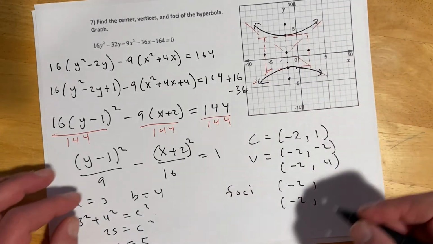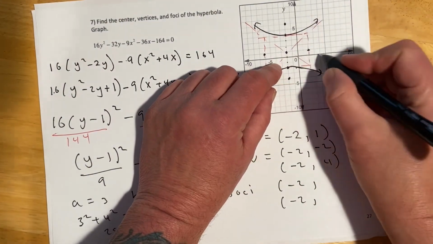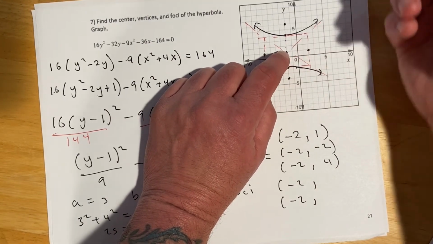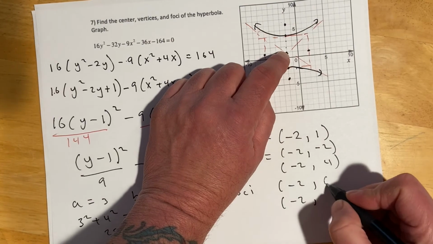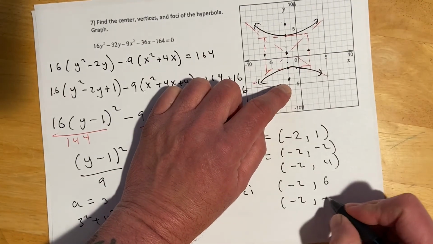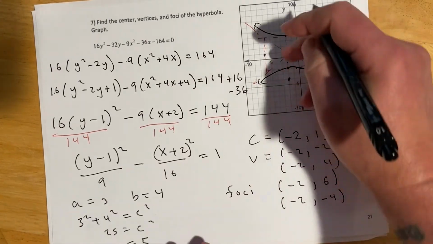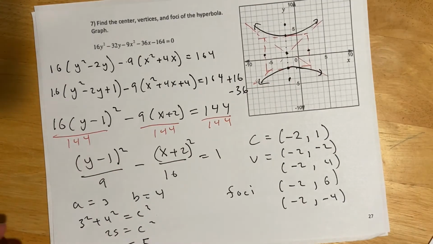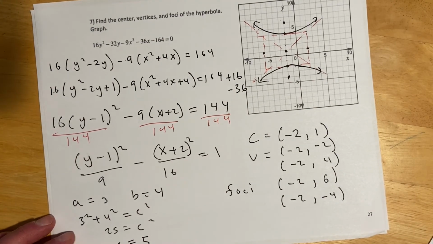So then what we're doing is from this, where this is at 1, we're going up 5, so that would be at 6. And then where this is at 1, we're going down 5, so that puts us at -4. And so it's that same up down that we did with the roots. It's just now it's a nice clean number so we can get actual points.